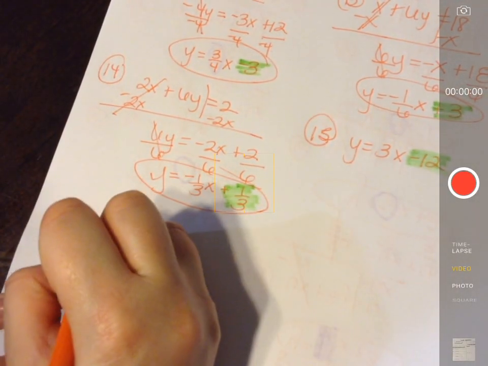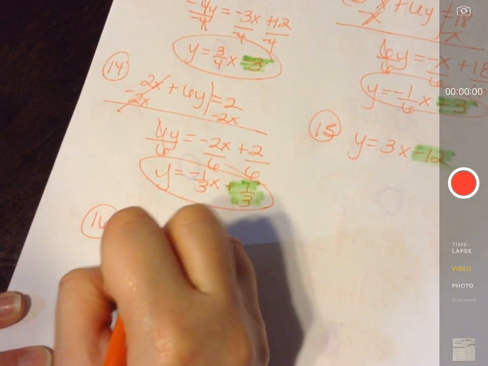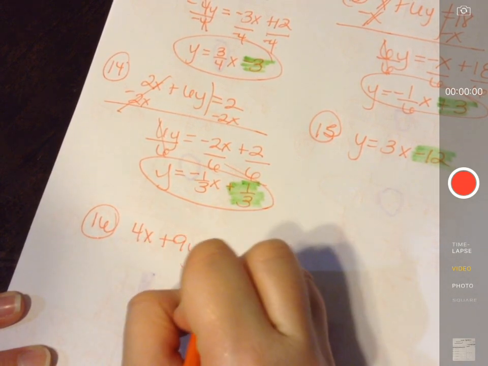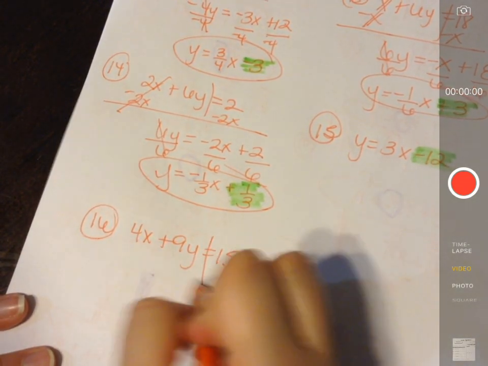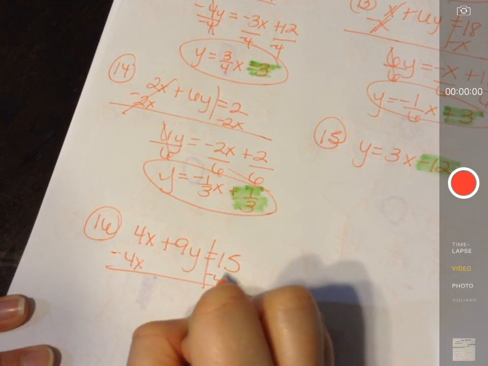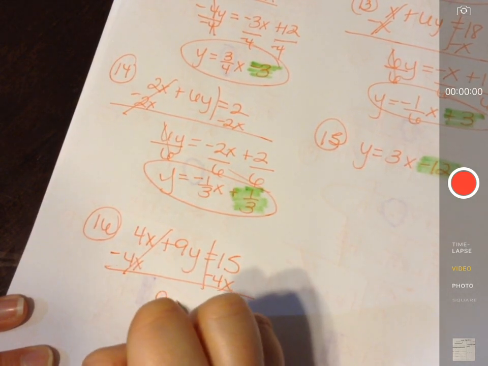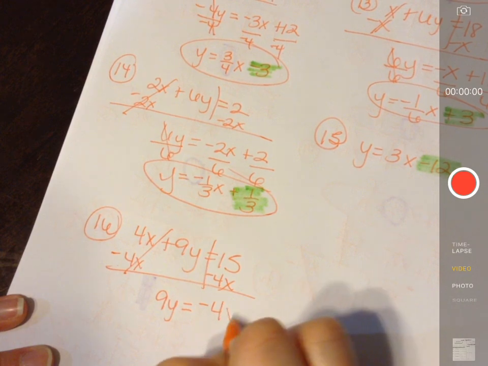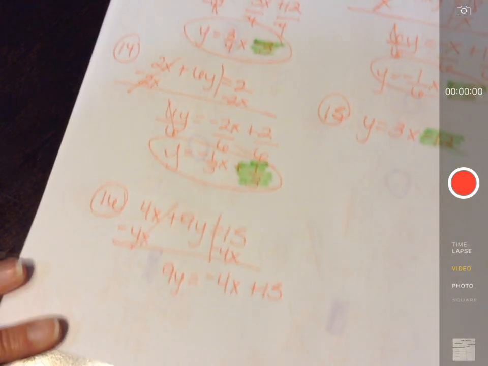The last one, 16, is 4x plus 9y equals 15. I would subtract 4x from both sides, leaving me with 9y equals negative 4x plus 15.